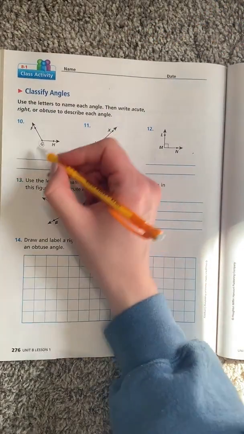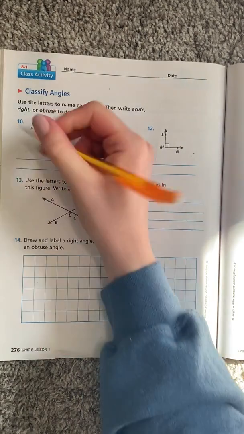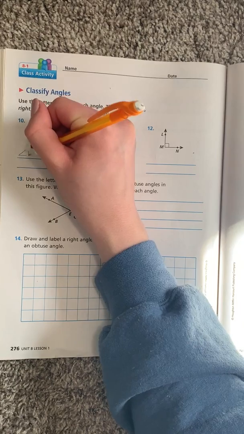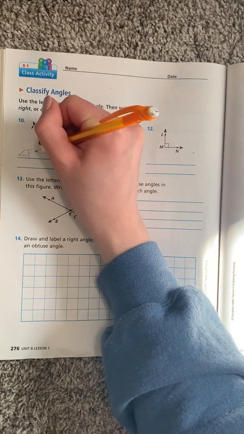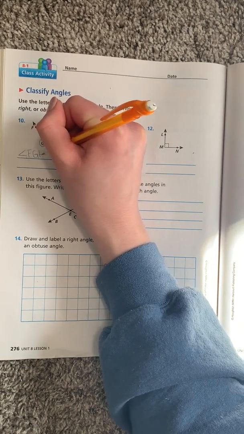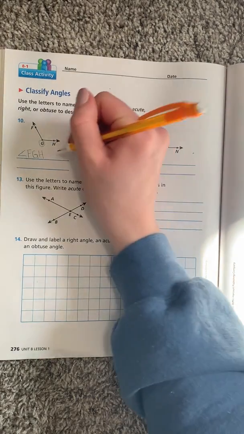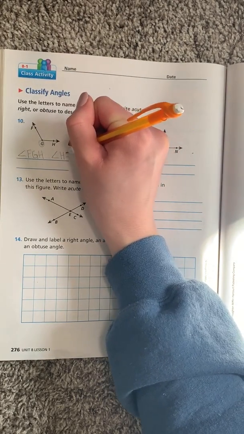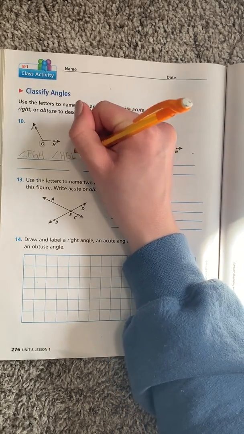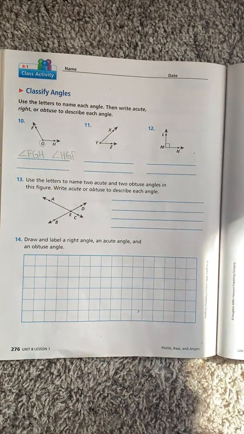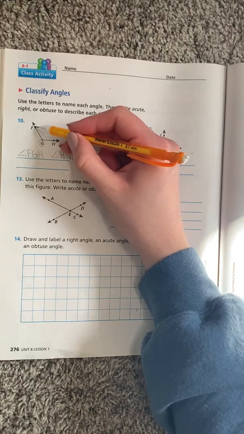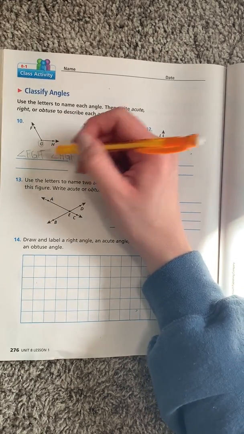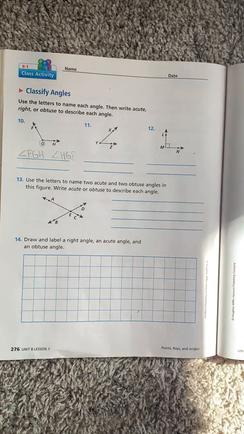So we can name this angle two different ways. So we need our angle sign. We can name this F, G, H, or you could even name it H, G, F. So you could put the F or the H first, but this G, the vertex, always has to be in the middle.